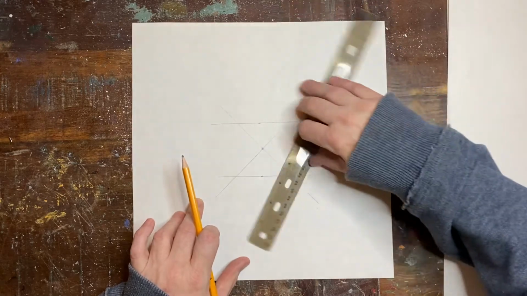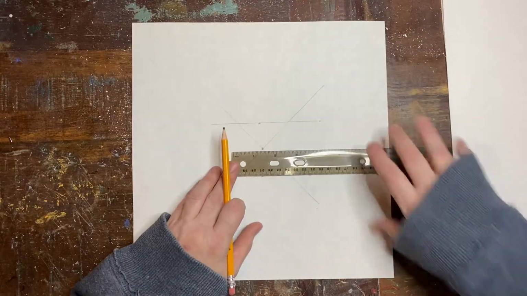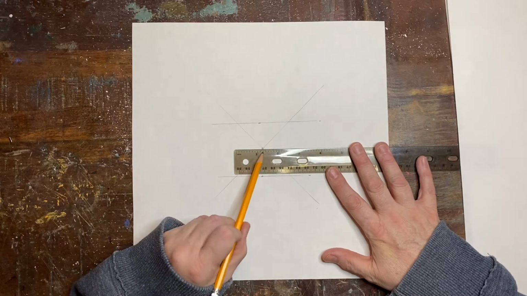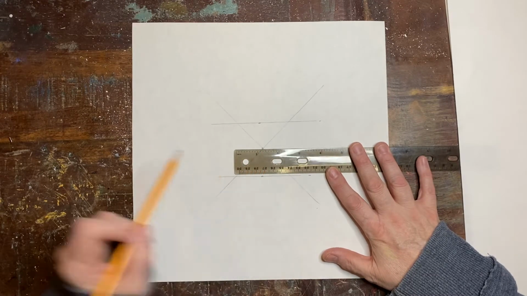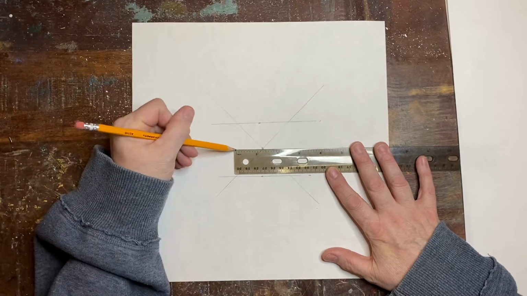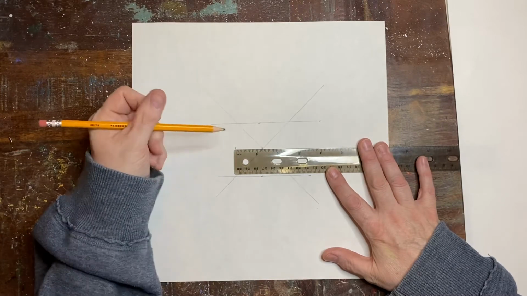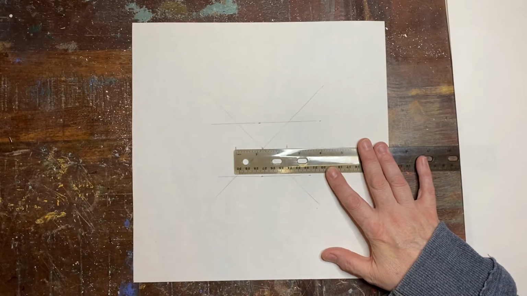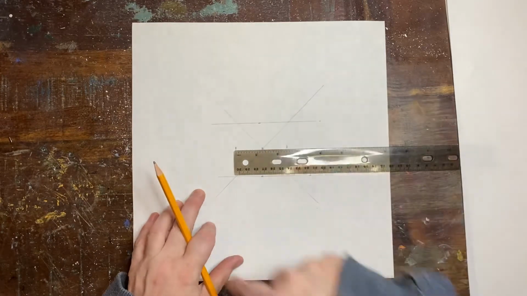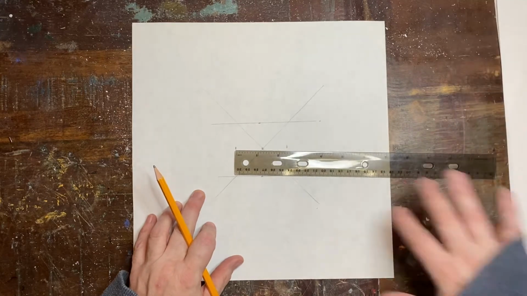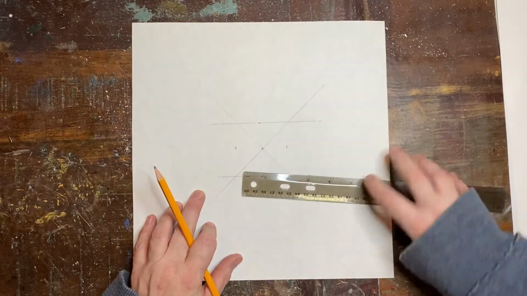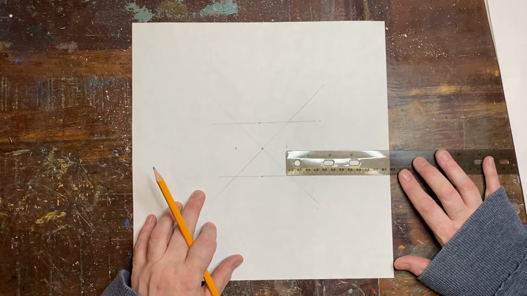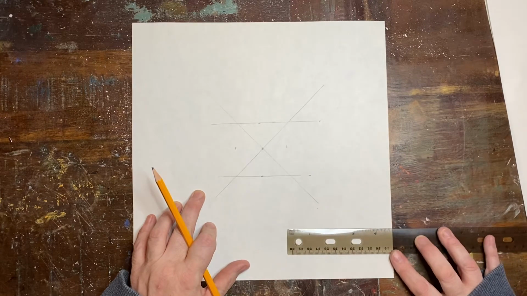Okay, now we want to do the same thing going in the other direction. So again, 1.25 inches has to be right at the center. Then we're going to mark at the beginning of the ruler and at 2.5 inches. And we know, since this paper is square, that this is going to be 4 3/4 inch away from the side of the paper.